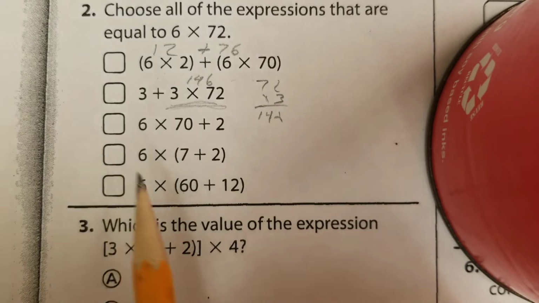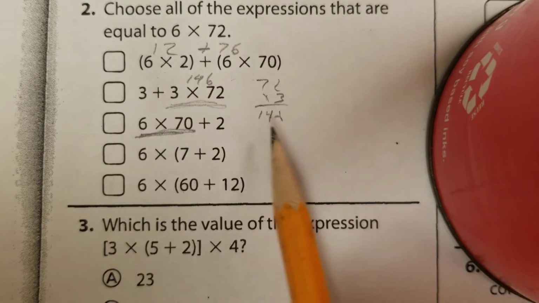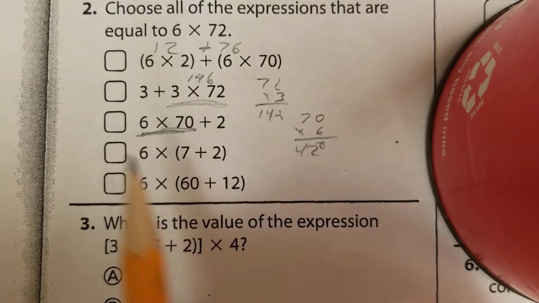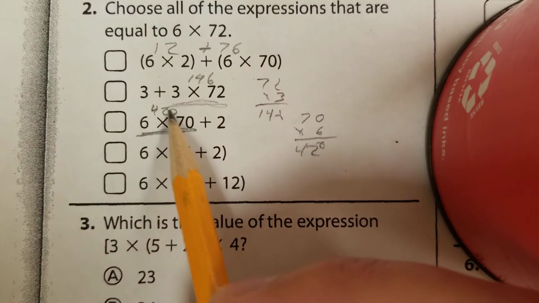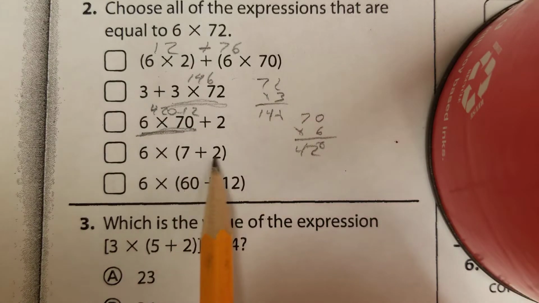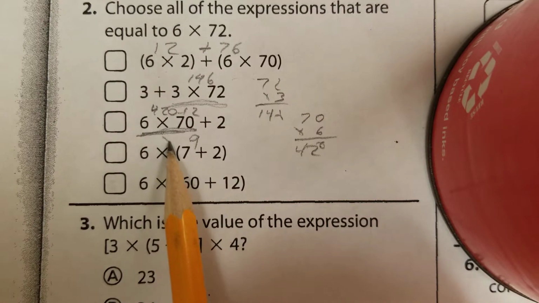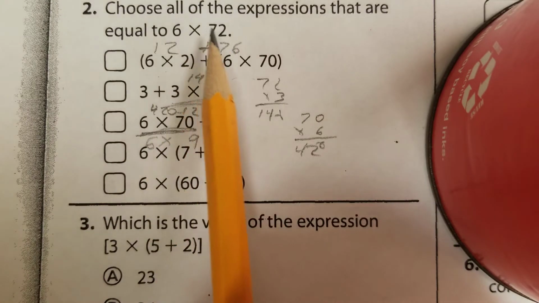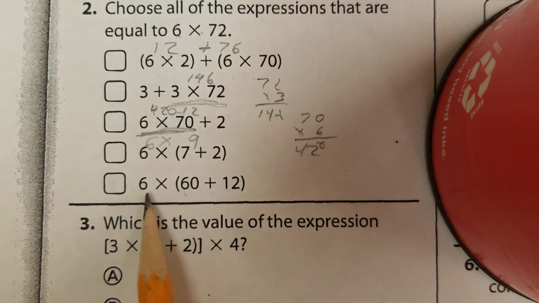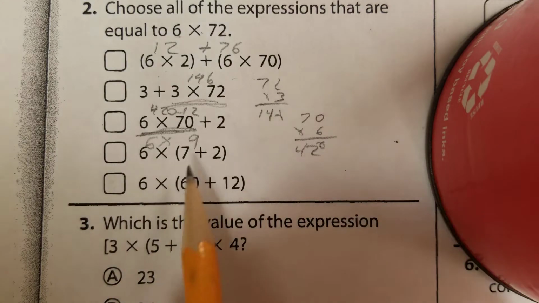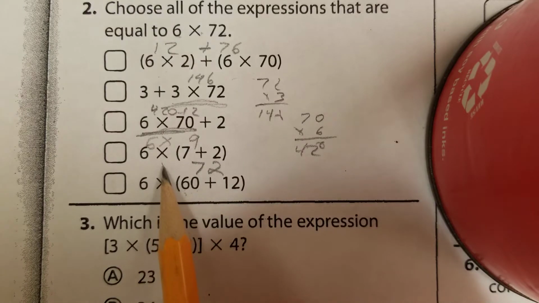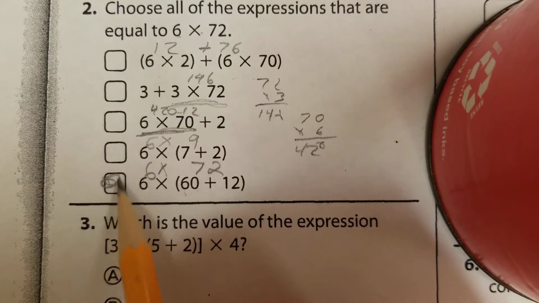Here we have 6 times 70. PEMDAS says to do that first. 70 times 6 is 420. So we're going to have 420 plus 2. That is not the same. Over here we have 7 plus 2 is 9. 9 times 6 is not the same as 72 times 6. So this last one, we have 60 plus 12, which is 72, which is 72 times 6. This one is correct.